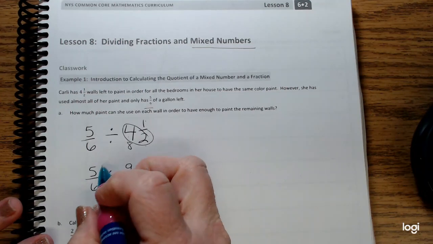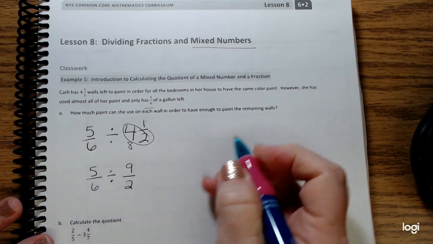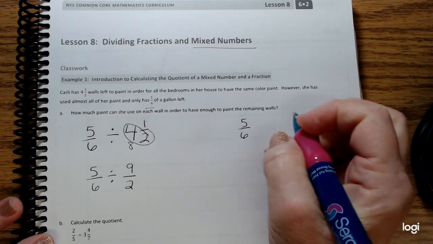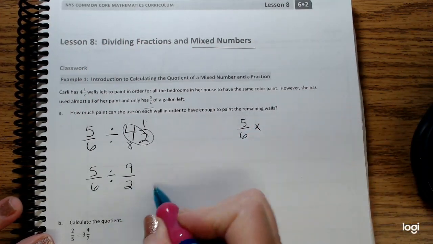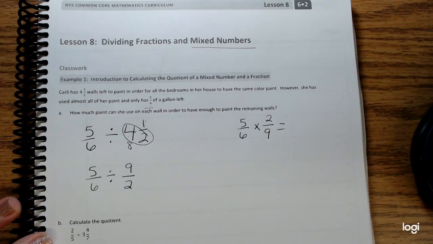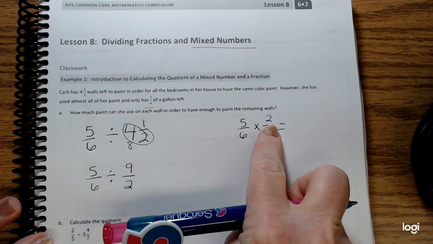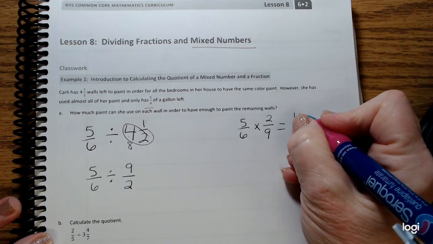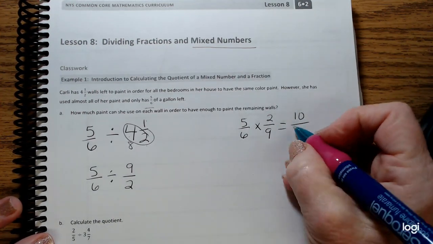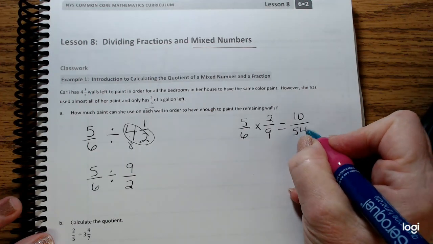Remember, we change it to keep, multiply, flip. So over here, I'm going to keep, I'm going to multiply, and then I'm going to flip. Multiply across the top: 5 times 2 is 10. Multiply across the bottom: 6 times 9 is 54.